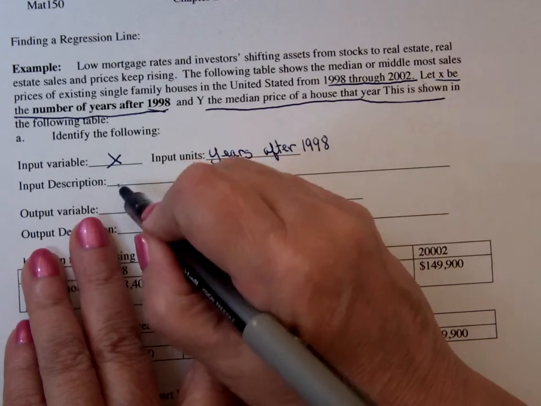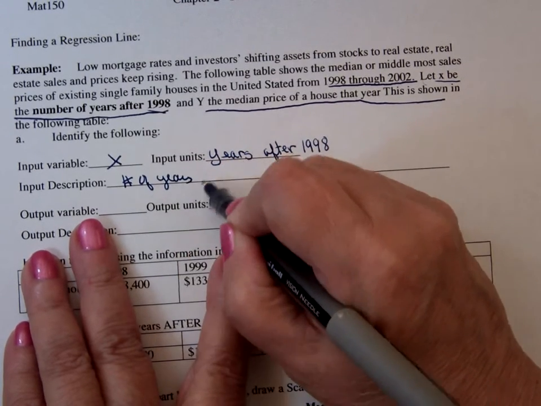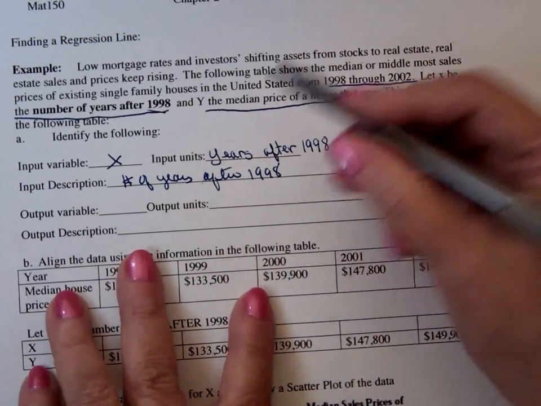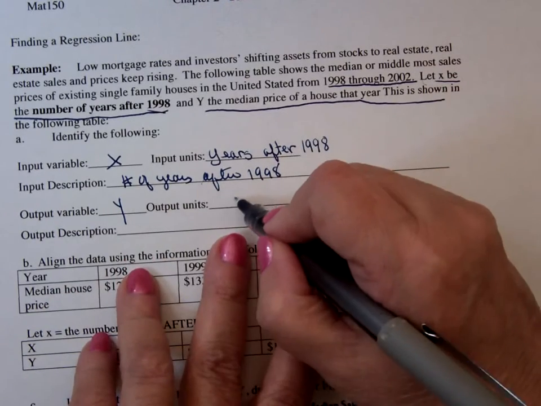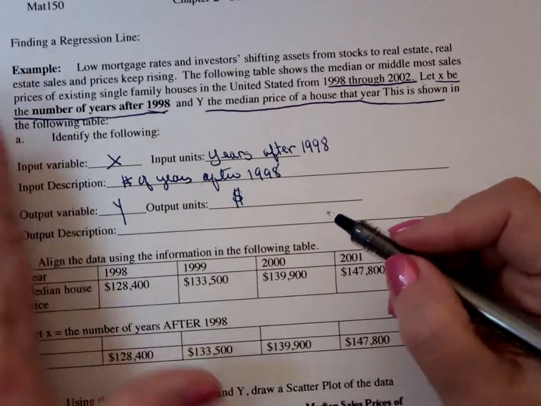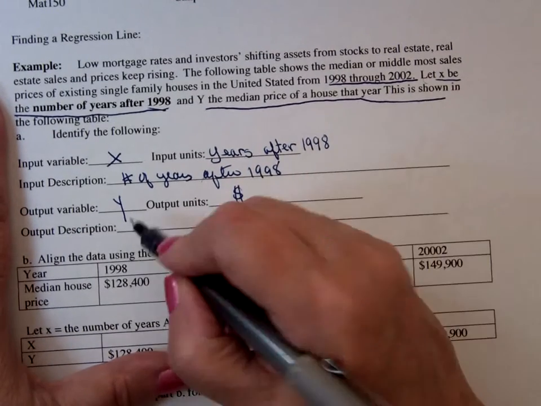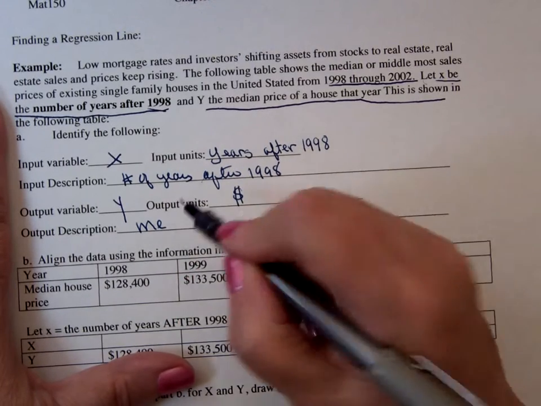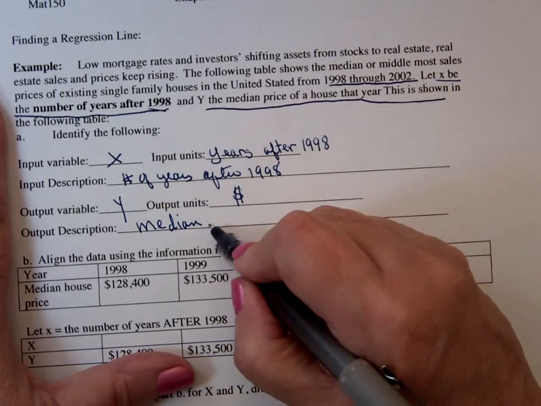It's the number of years after 1998. The output variable is Y, and the units are dollars. And what is it? It is the median, that means middle, price of a house.